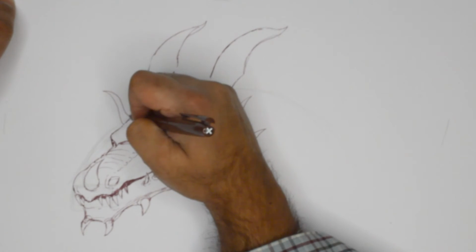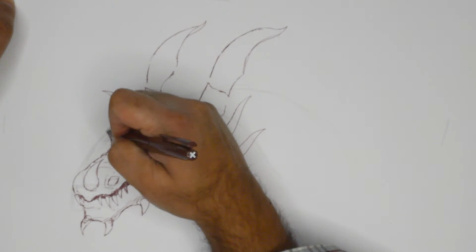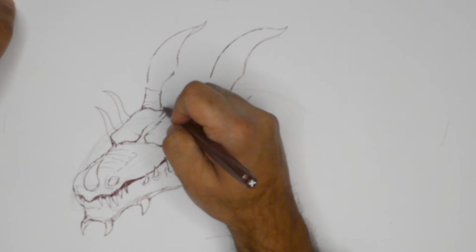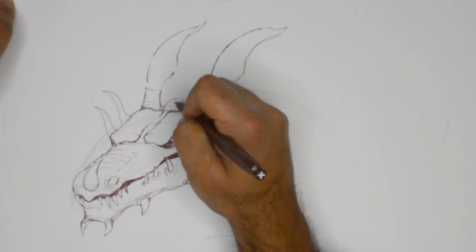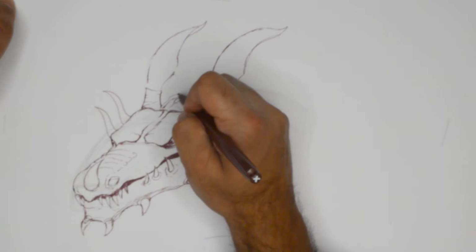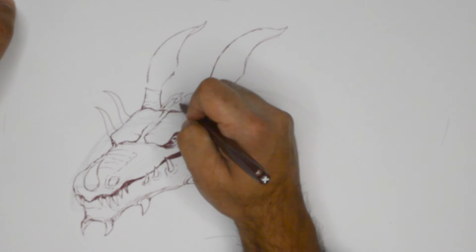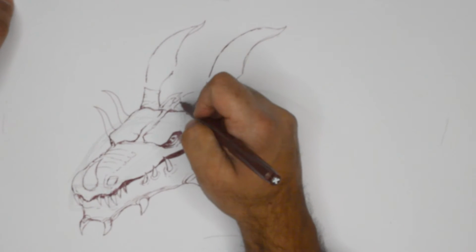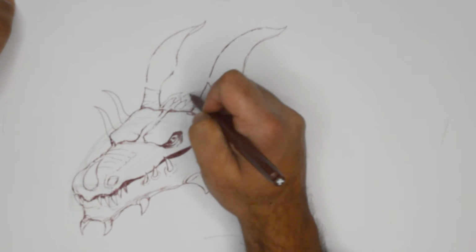And to cap off the other side, just making horns that are equivalent to that one. Throwing in some scale structure here.